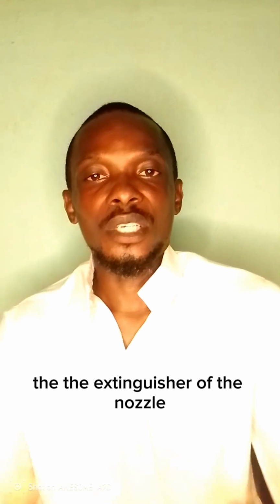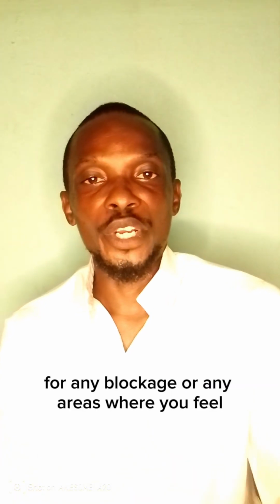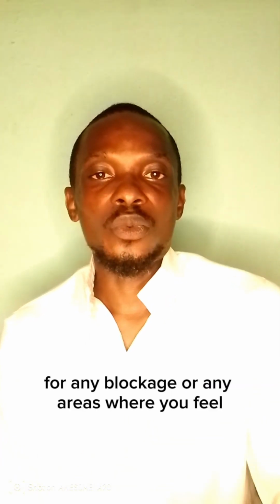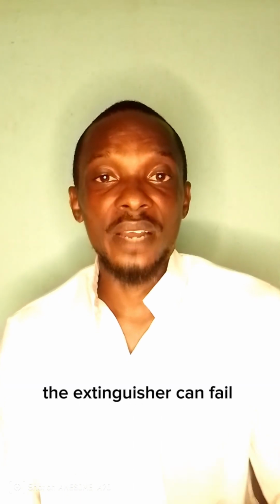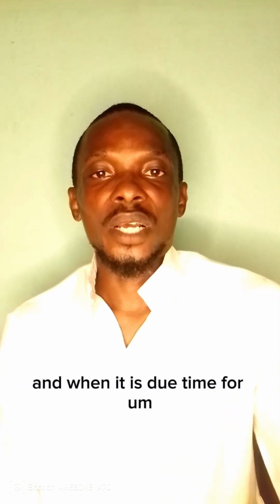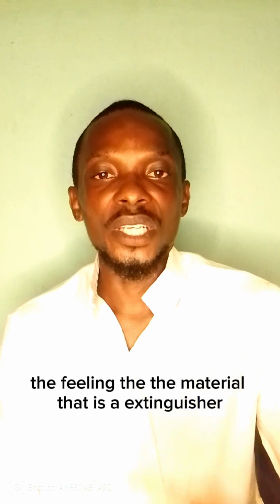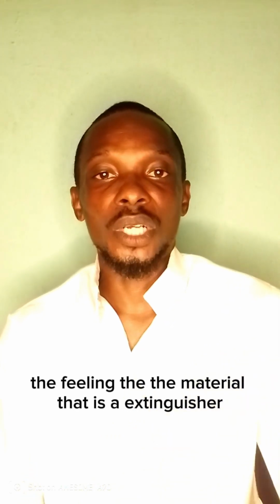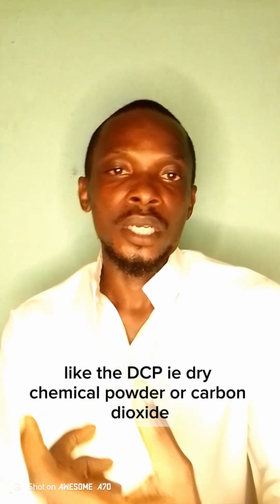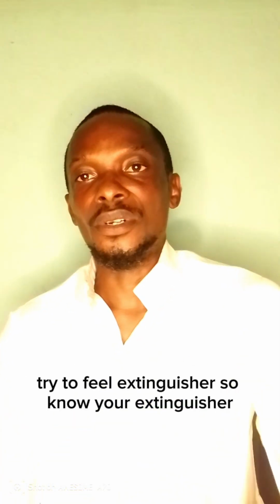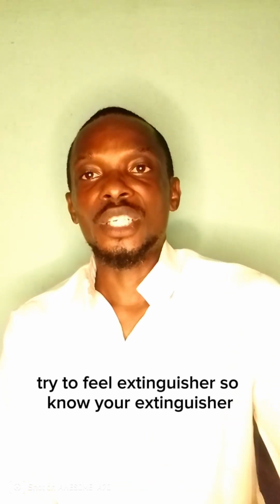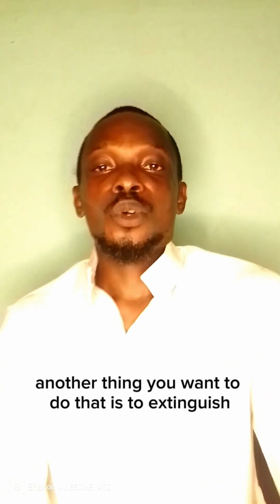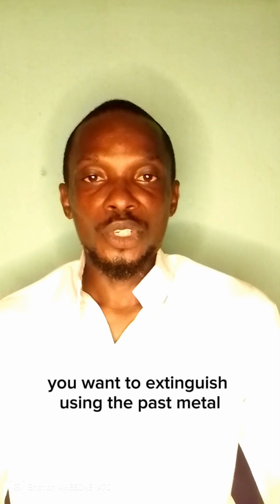Look at the lever and the nozzle for any blockage or any areas where you feel the extinguisher can fail. And when it is due time to refill the material in the extinguisher, like the DCP, dry chemical powder, or carbon dioxide, try to refill the extinguisher. So know your extinguisher.